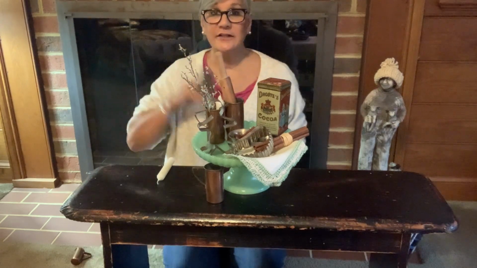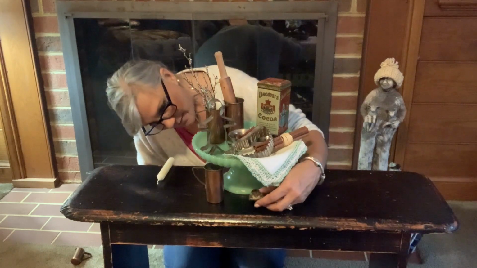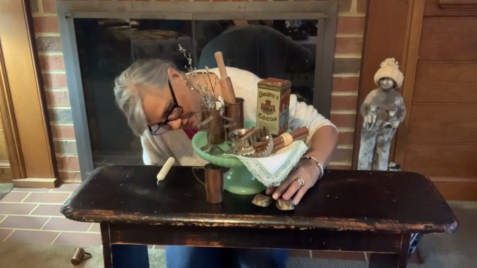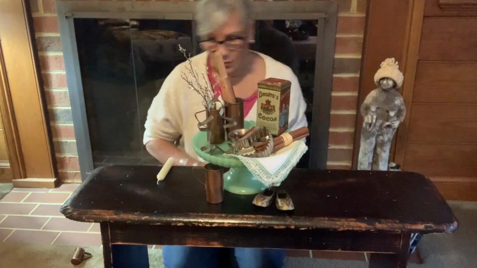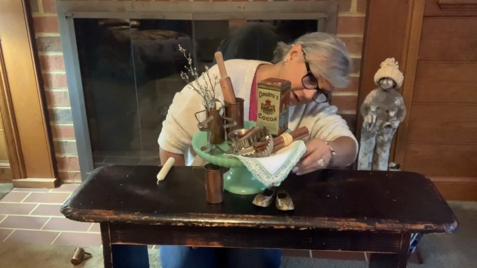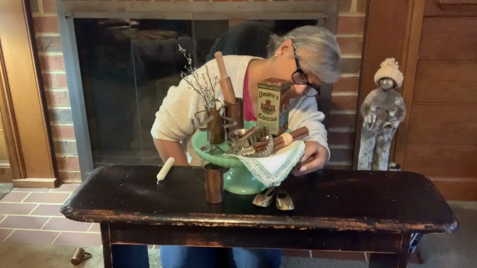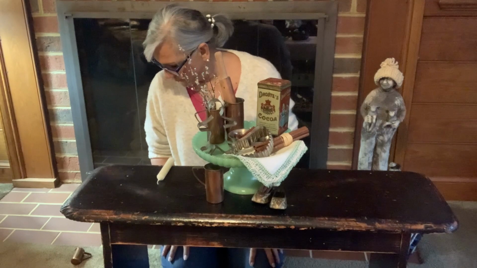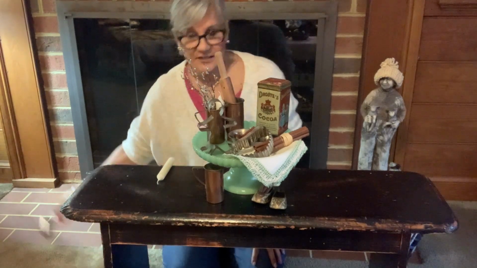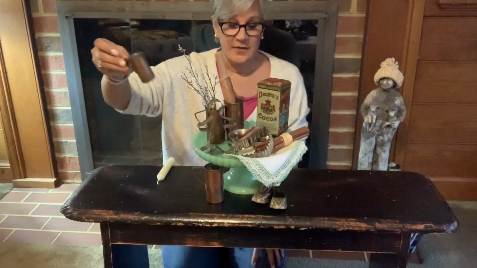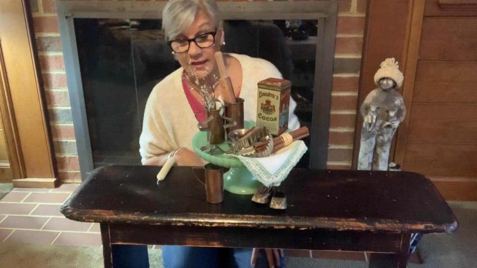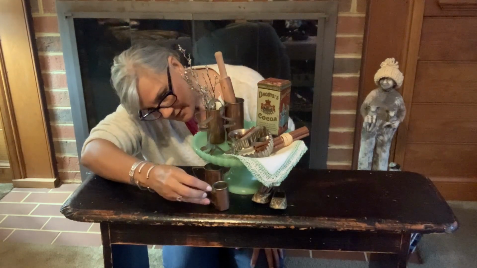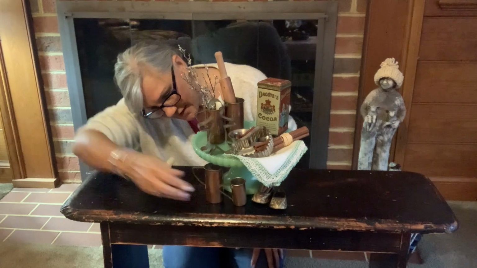I still have my little shoes. Maybe my little shoes can go down here underneath. And of course I could put a couple of cinnamon sticks in there as well if I wanted to kind of join it together or create some commonality. I still have my little guy here. Now I don't have to use everything. I can, but I don't have to. He could come right in here.